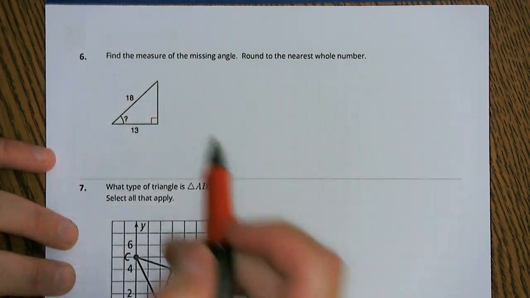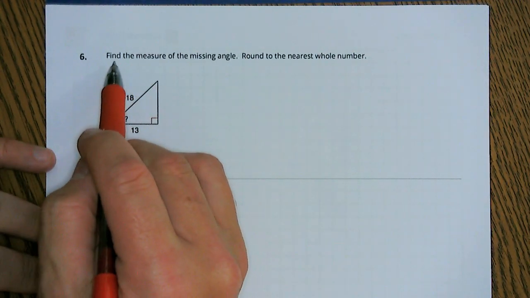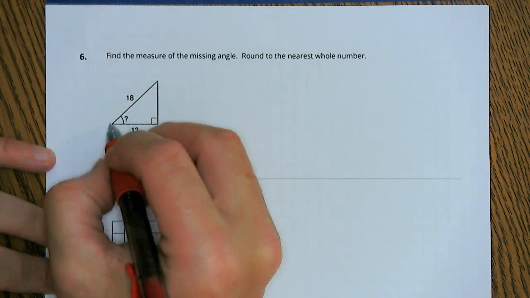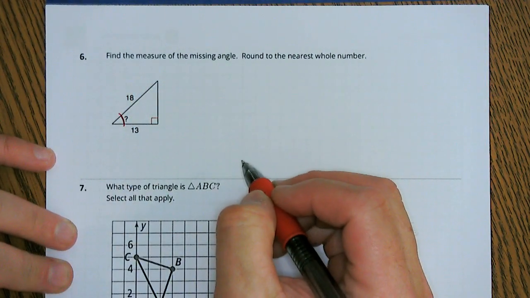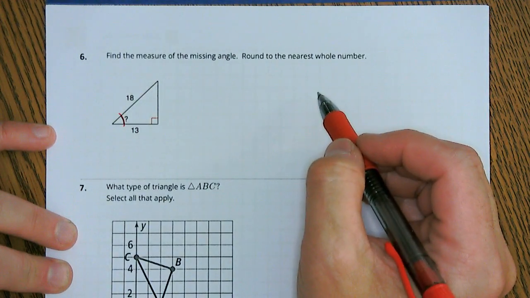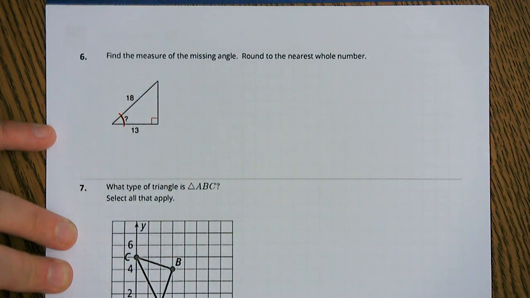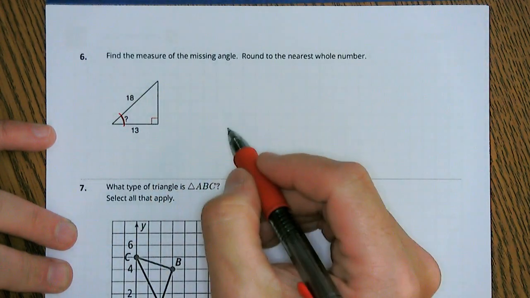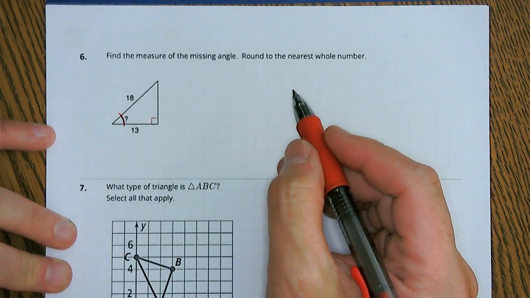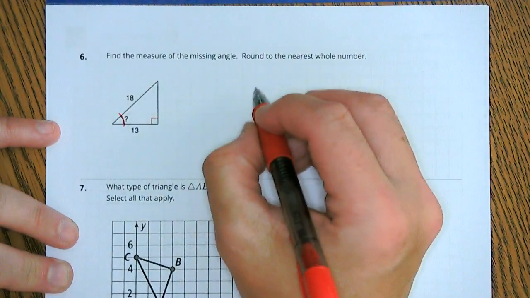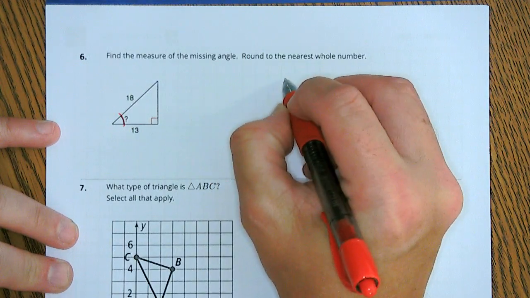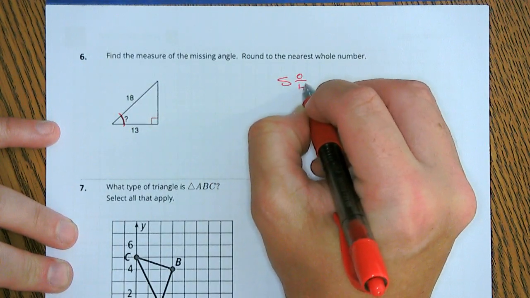Okay, let's keep it going. So next page, let's find the measure of the missing angle. We've got a missing angle this time, round to the nearest whole number. Whenever we're talking about a missing angle, we're going to be using the inverse functions of sine, cosine, tangent. So let's write down our functions once again. SOHCAHTOA.